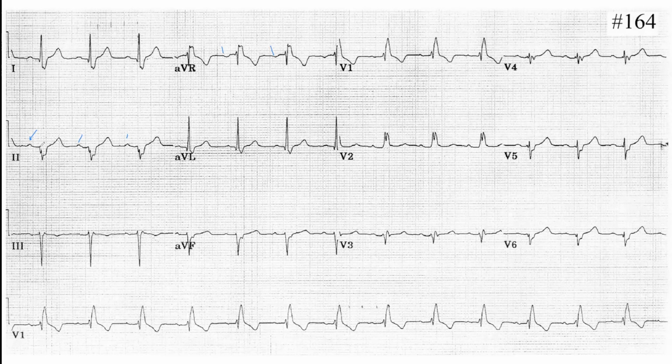Now, what about the PR interval? Let's see. The PR interval would be 1, 2, 3, 4, 5. It's 0.2, so that's the limit. Here you can see very nicely, starting from the square here and starting from here. So 0.2 is fine. It has to be more than 0.2, so it's not elongated.